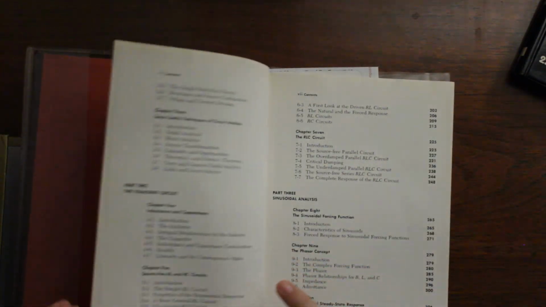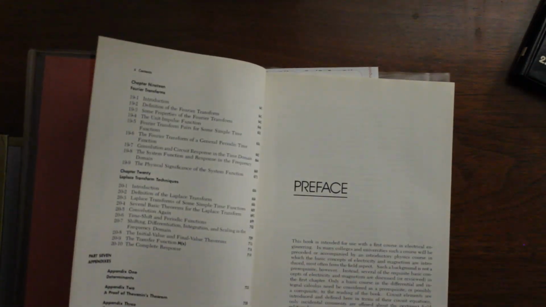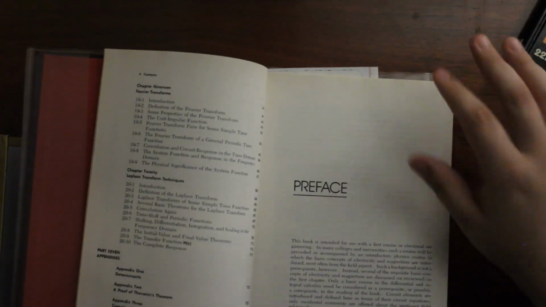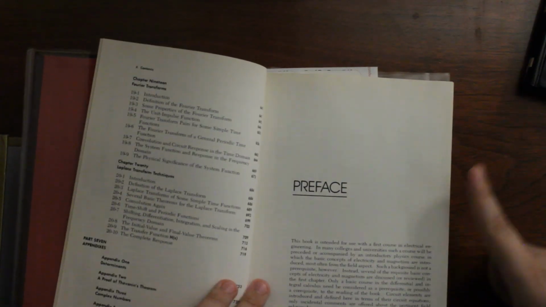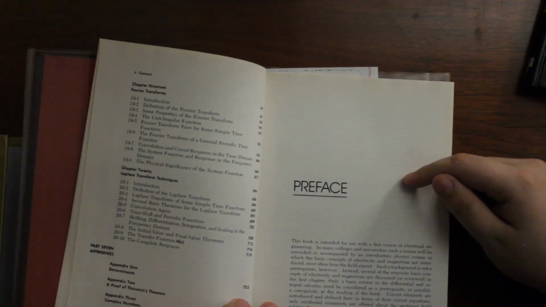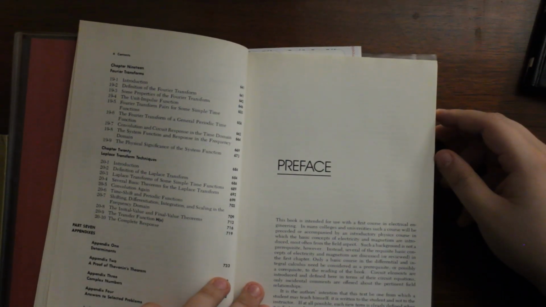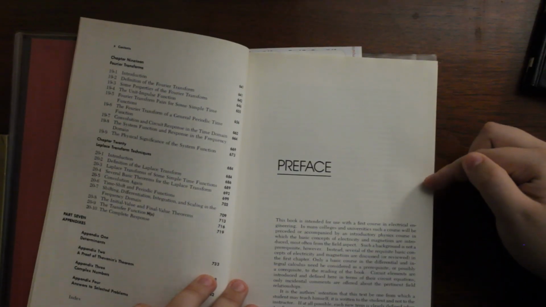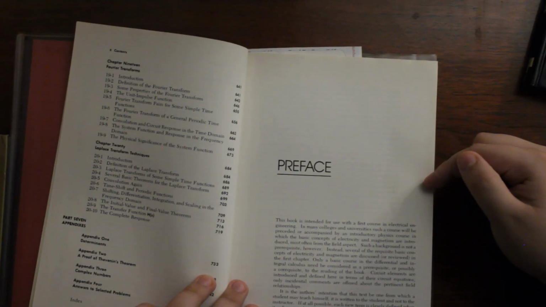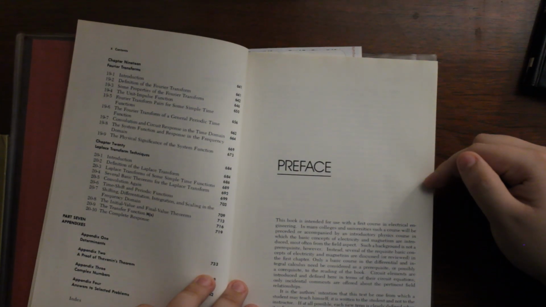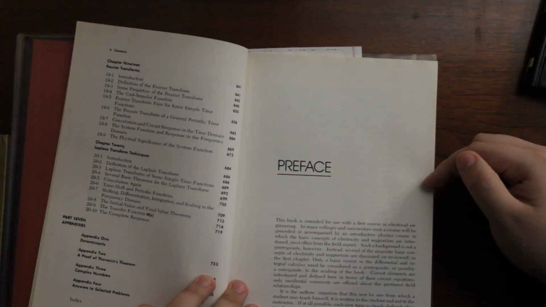So, I did read this initial preface, which is really good to understand how the book works. So, let me read the first paragraph. This book is intended for use with a first course in electrical engineering. In many colleges and universities, such a course will be preceded or accompanied by an introductory physics course in which the basic concepts of electricity and magnetism are introduced, most often from the field aspect.